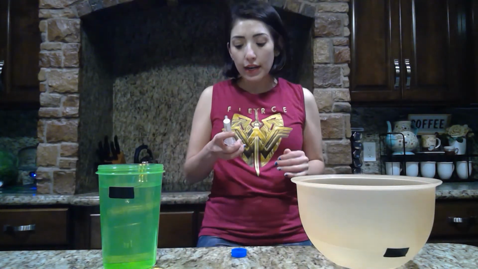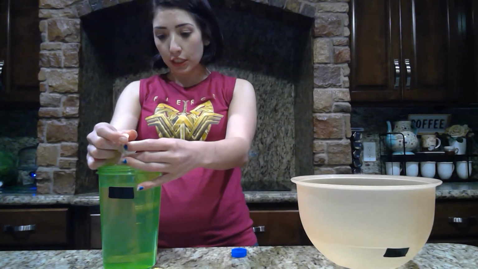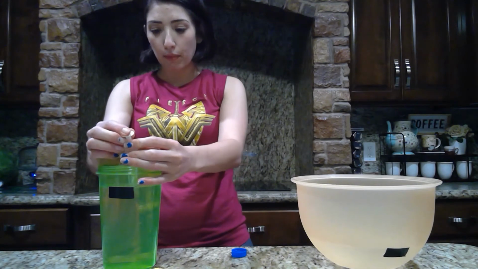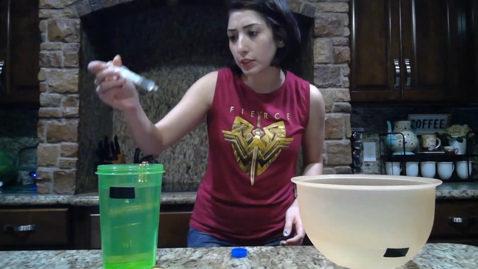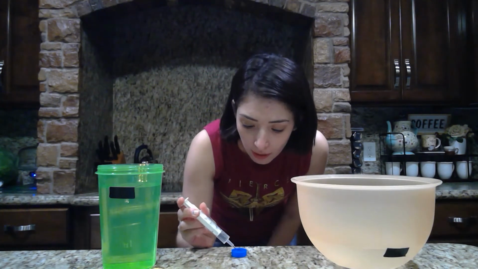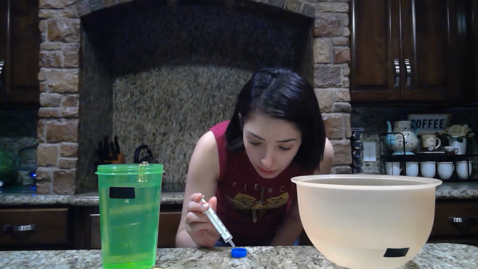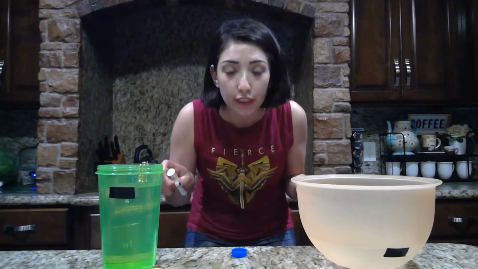Now I have a bottle cap here. We're going to see how many milliliters we can put into our bottle cap. I'm going to fill it up with 5 milliliters, and I'll tell you when I stop. So it was actually a perfect 5.